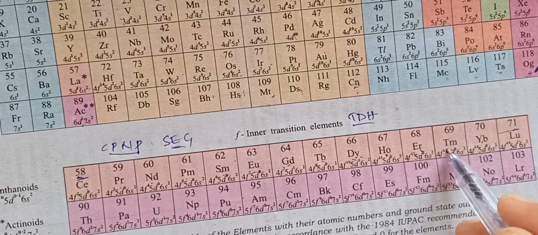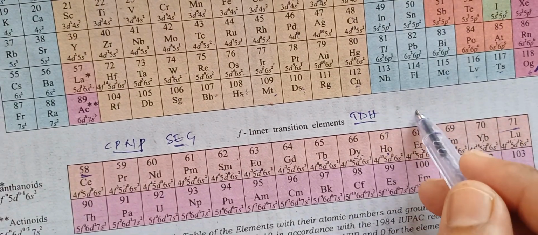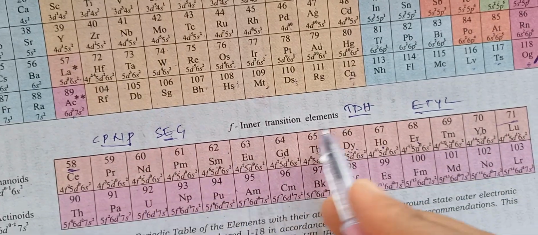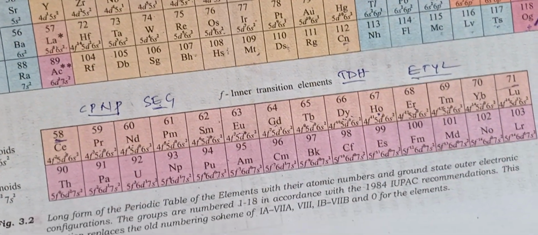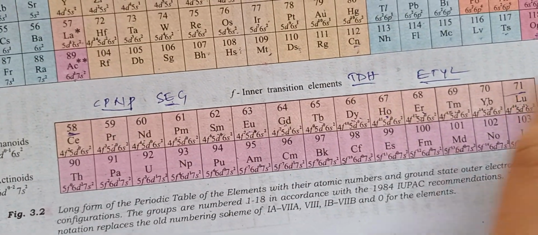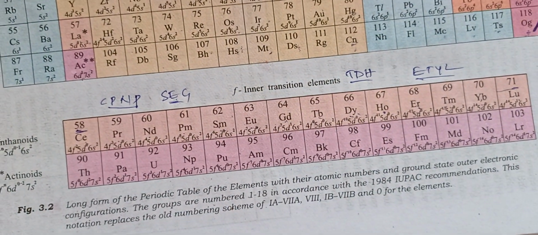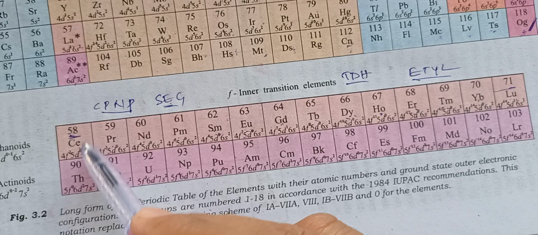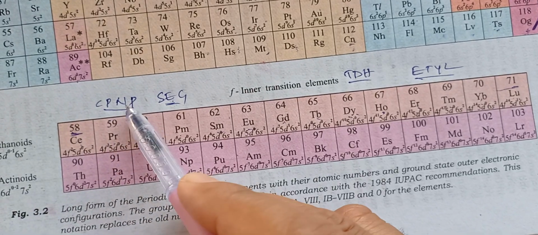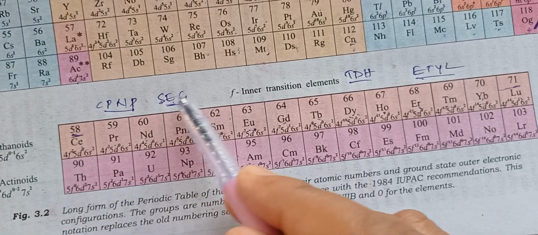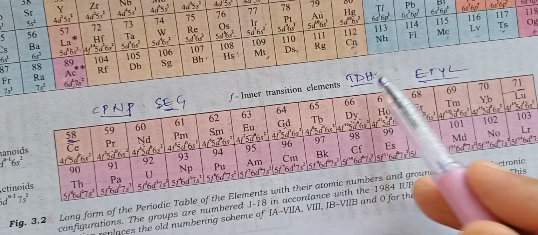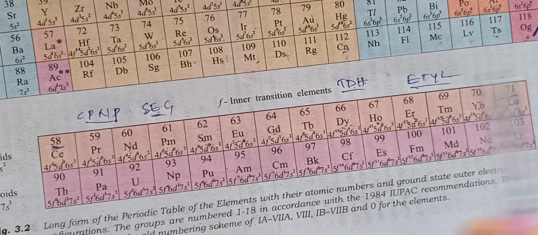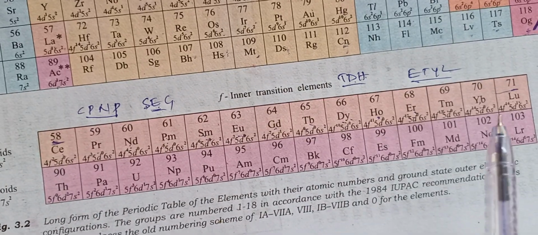Next erbium, thulium, ytterbium, lutetium: ETYL. If you remember CpNp, SEG, TDH, ETYL, you'll get all the elements. These are the shortcuts to remember the f-block elements. These are called lanthanides.